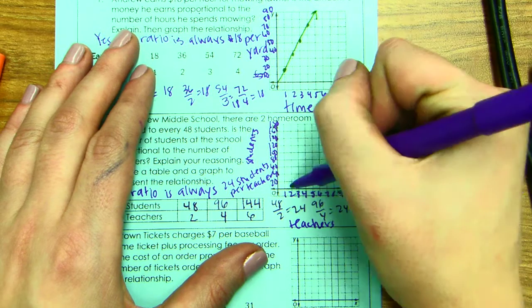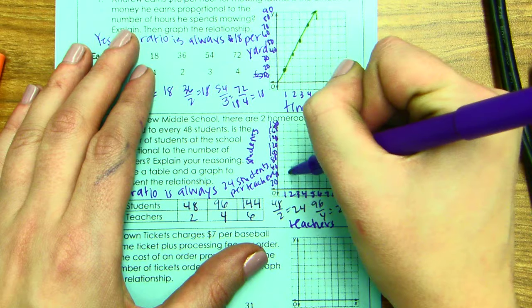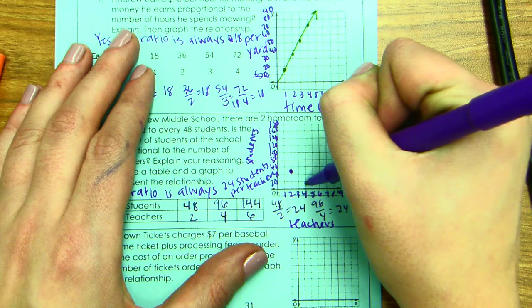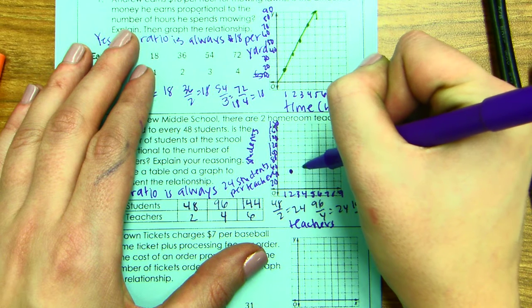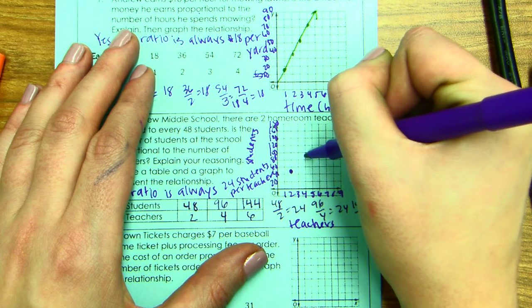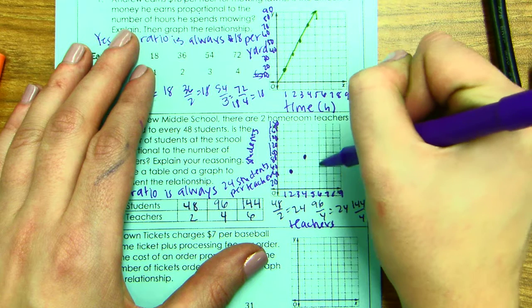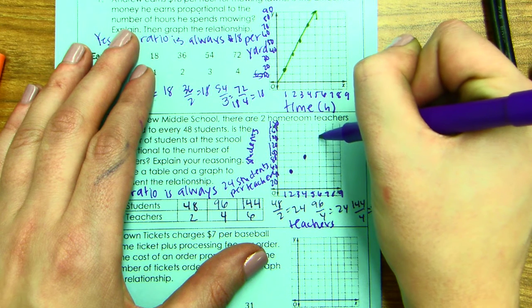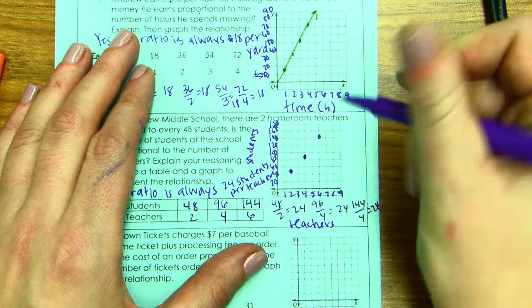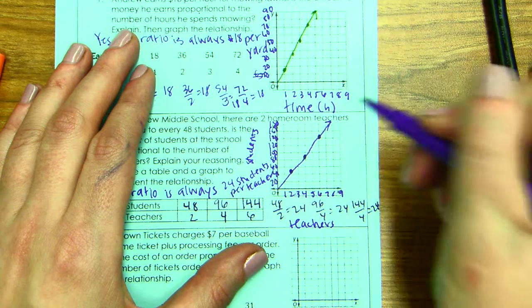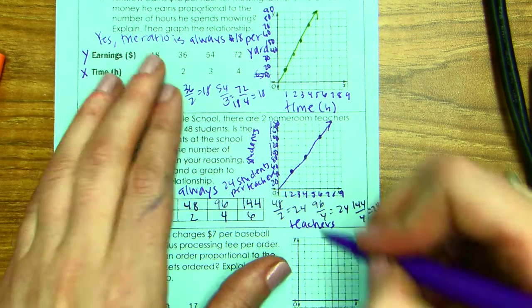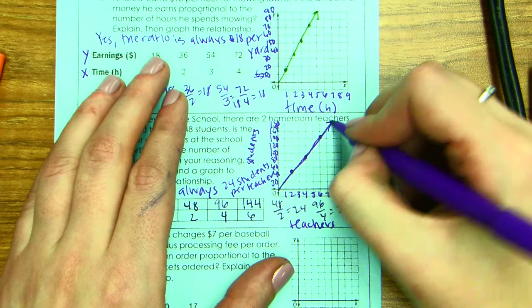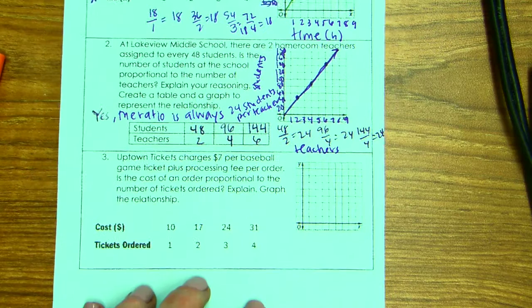And then 2 would be at 48. 4 would be at 96, so almost at 100. And 6 would be at 144. It's right about here. And then I connect my dots to make a line. Oops. That line is not very straight. I probably should have used a ruler.